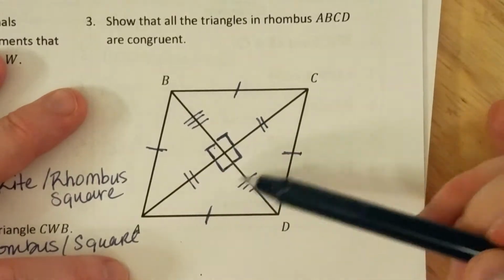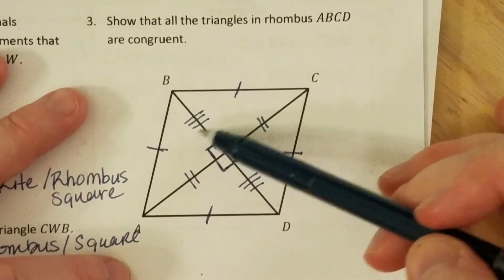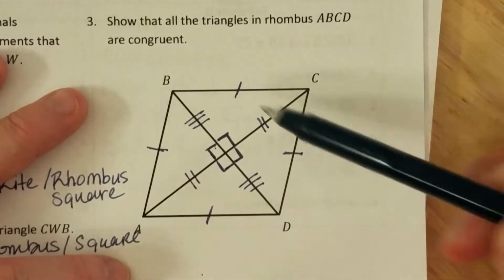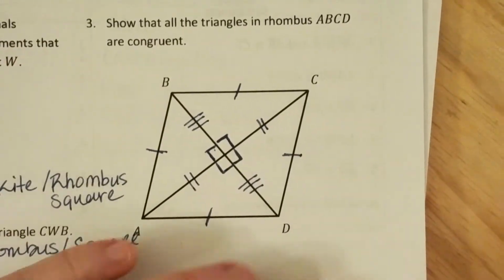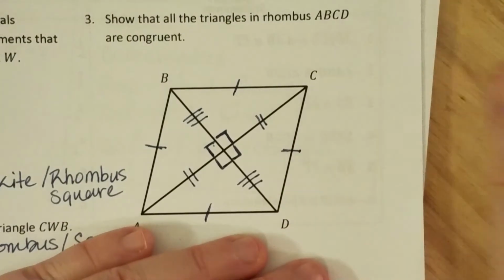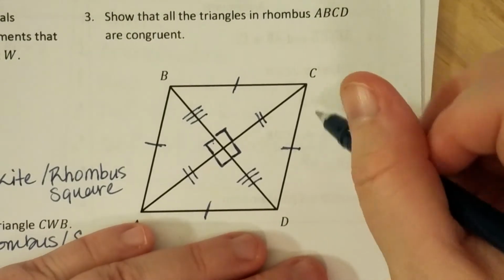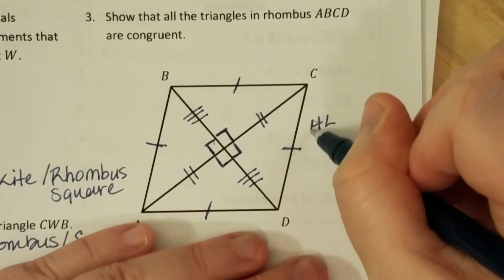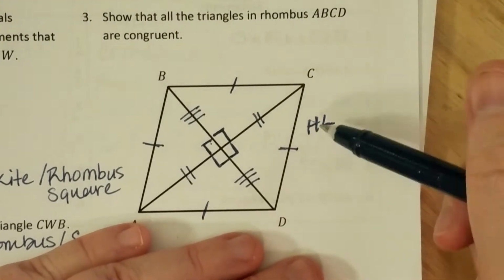First of all, four of them are right triangles, and they all have a leg and a hypotenuse that are of the same length. So that means that they're all congruent by HL. All four triangles are congruent by HL.